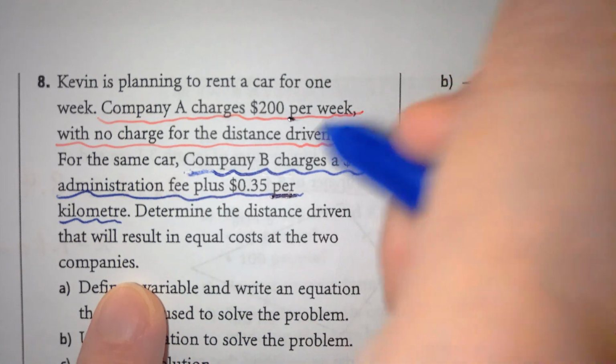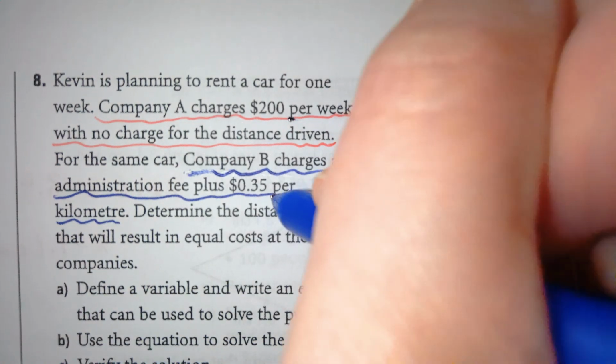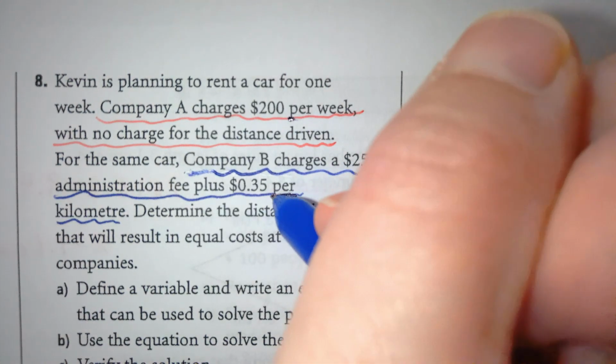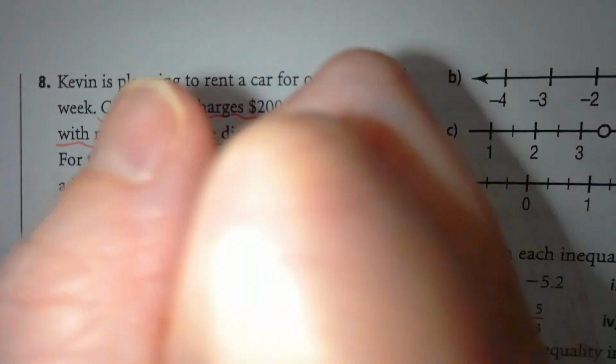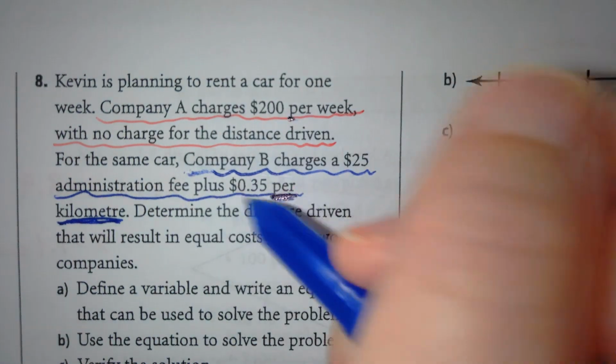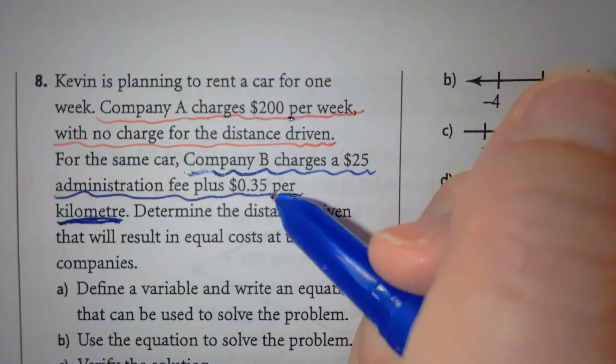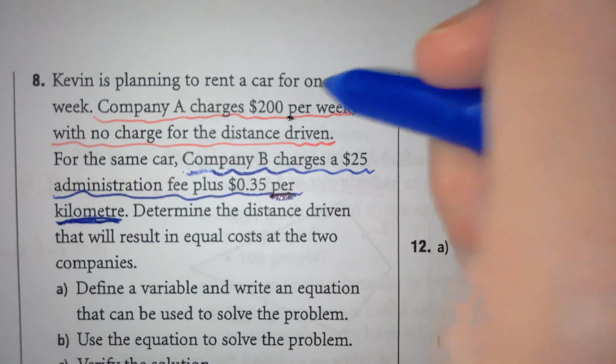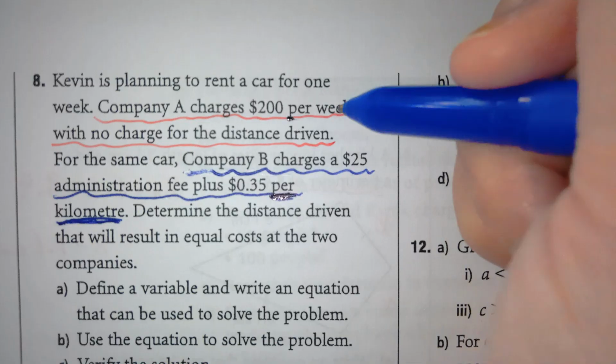So your focus right here should be just the per kilometer. The per kilometer tells you that this is your variable, the 0.35x. Right? The $25, I think the wording is not so good.